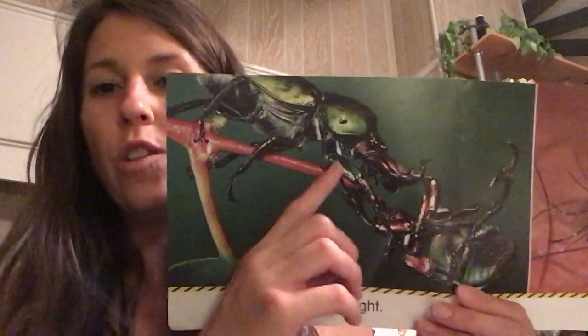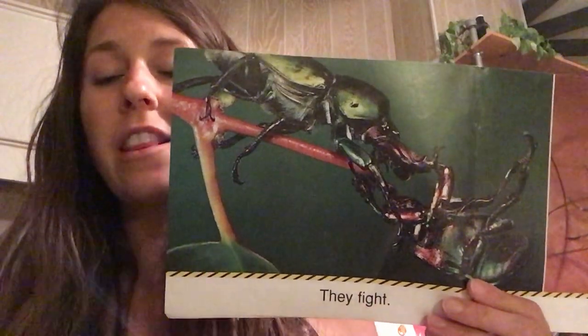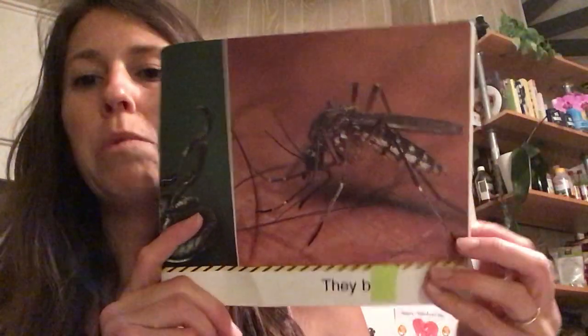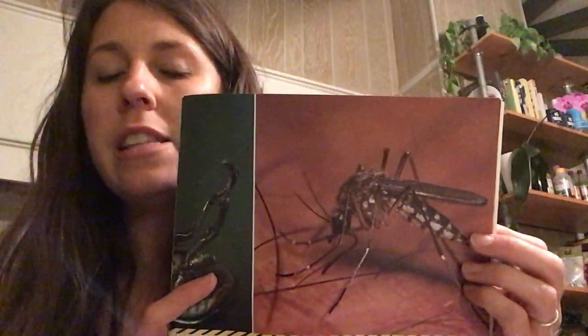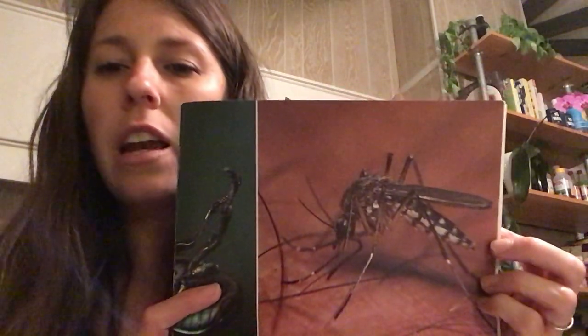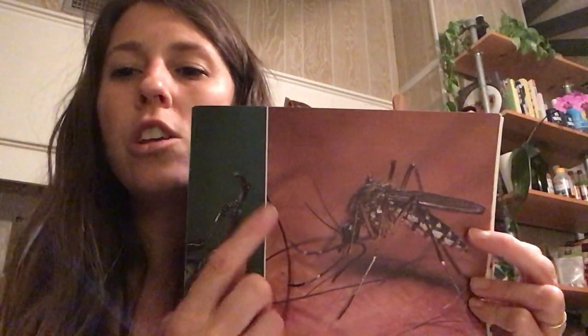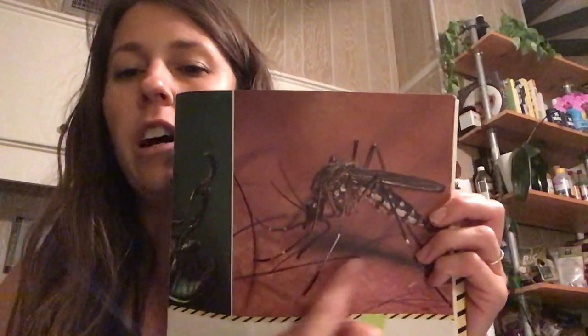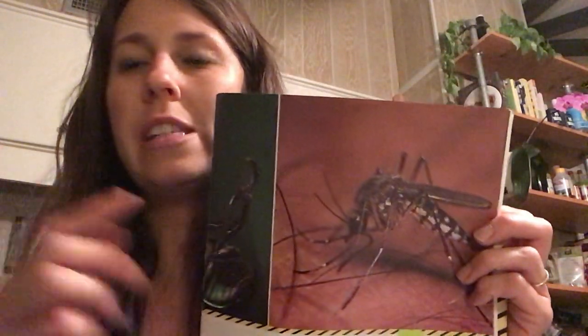We used 5 reading strategies to figure that one out. If you look at the picture, you would say they look like they're fighting. Wow, I'm learning new things in this book. Okay, what insect is this? Looks kind of like a mosquito. And usually in this book in the background, I see green leaves, but I see a different color. I wonder what this mosquito is standing on.